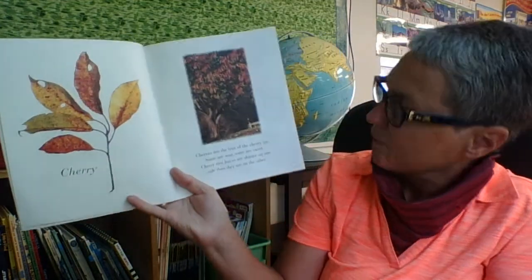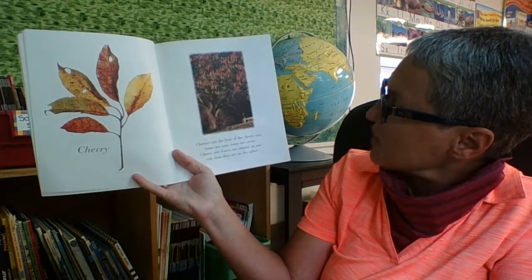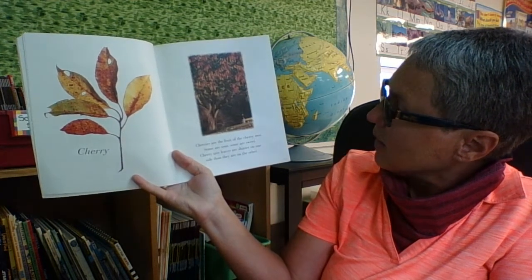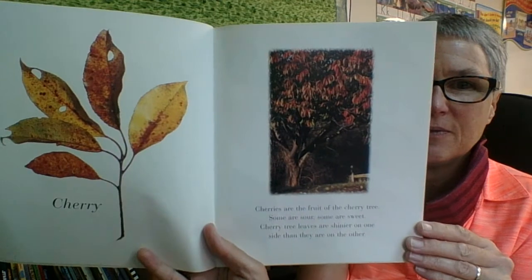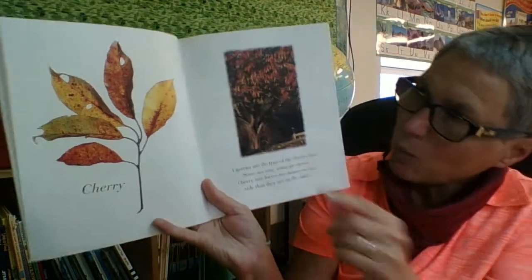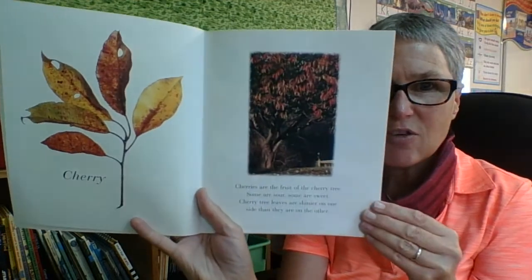Cherry. Cherries are the fruit of the cherry tree. Some are sour, some are sweet. Cherry tree leaves are shinier on one side than they are on the other side. I can tell that a bug has eaten part of these cherry leaves.